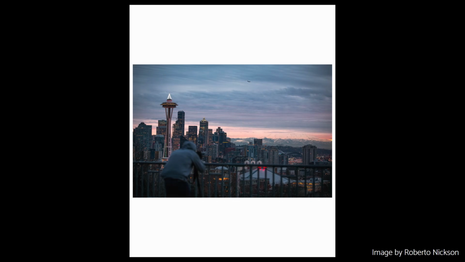Taking a look at this photo by Roberto Nixon, we see great use of this. We can see the mountains are in the background, the city is in the middle ground, and the person taking the photo is in the foreground. By including multiple layers in your composition, you can create an image that draws the viewer's eyes around the scene and gives them something to explore. This technique is particularly useful for landscape photography or any type of wide-angle shot. You don't always have to include 3 layers in every image, but by understanding how this technique works, you can improve your compositions and make them more eye-catching.